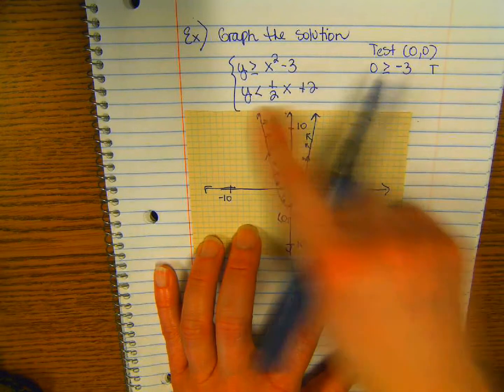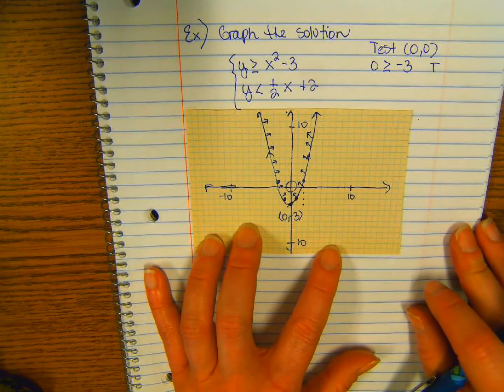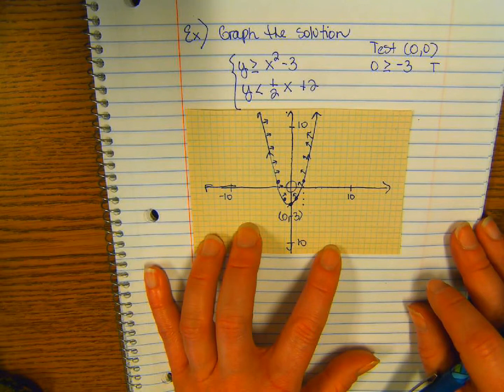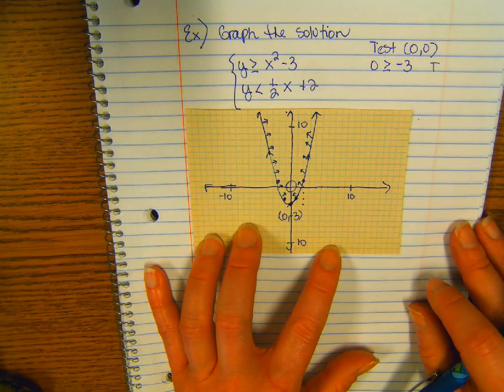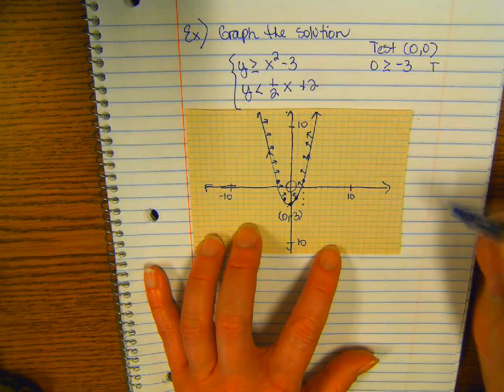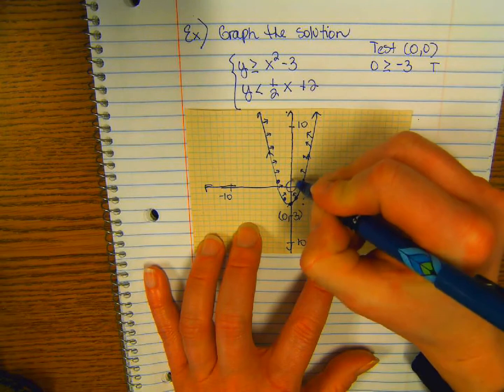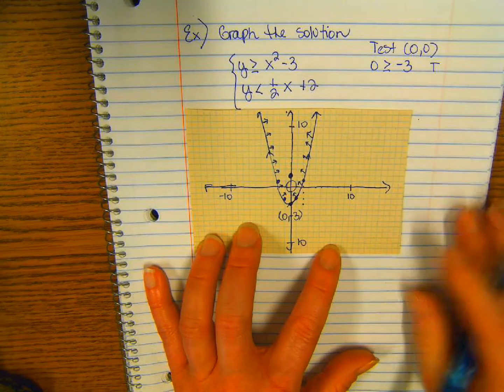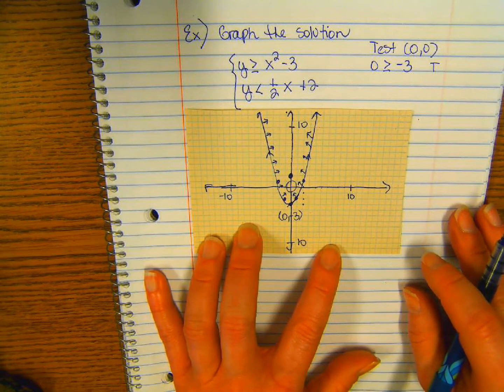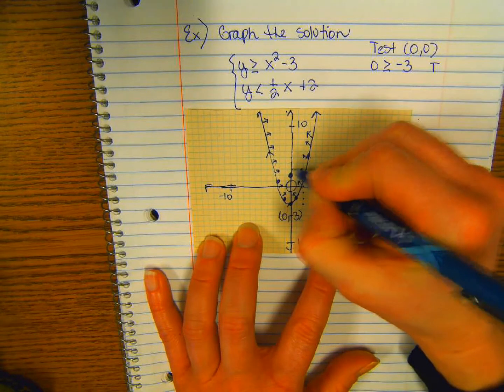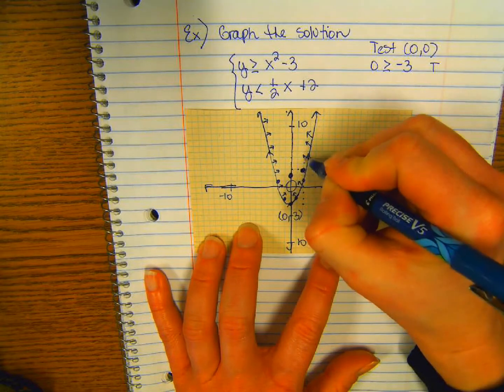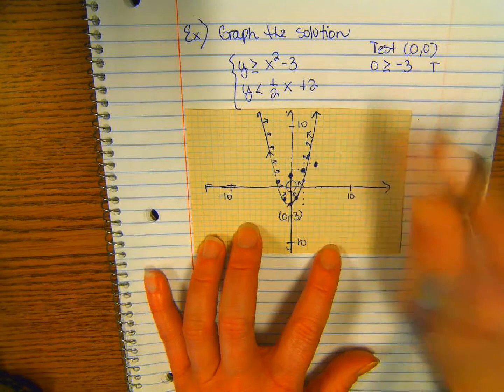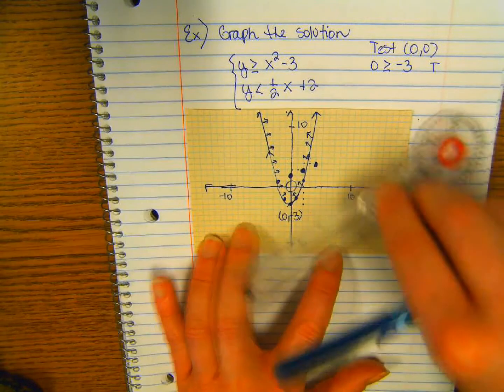All right, let's graph the line. Tell me what you know about the line. Anything you know about the line? Y-intercept is 2. What's the slope? 1/2. So from the y-intercept, I should go up 1 over 2. And is this a solid or dashed line? Dashed.